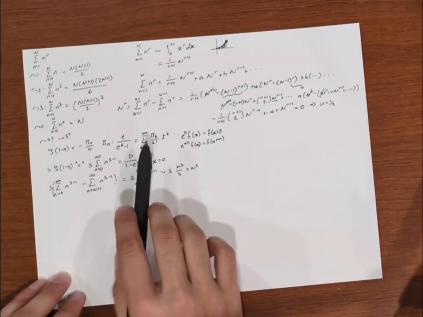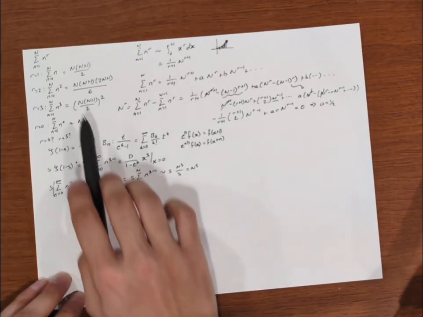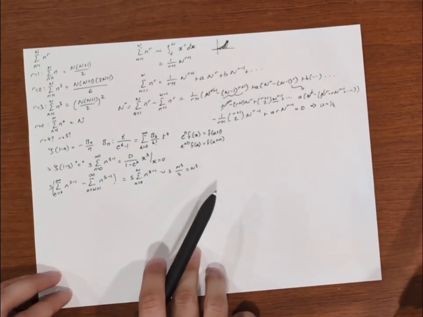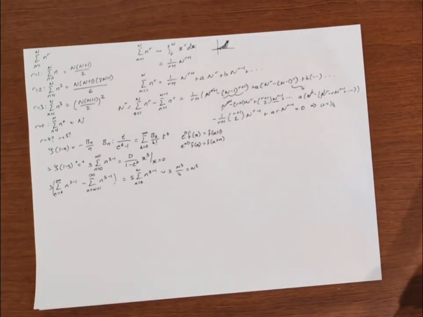I'm not sure of the history of the thing. I'm pretty sure these Bernoulli numbers actually came out of applying this first, and then it was realized later that it also relates to the zeta function. But it's kind of nice that these two things work out in the same way.